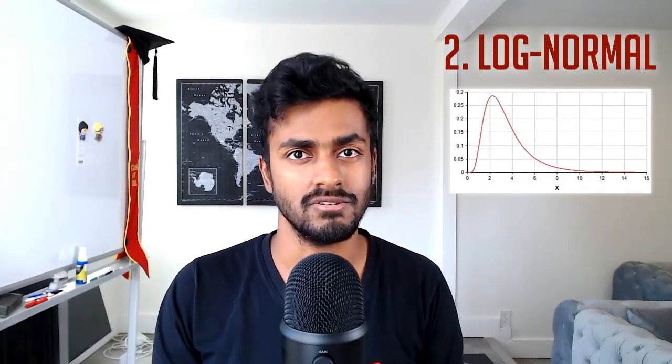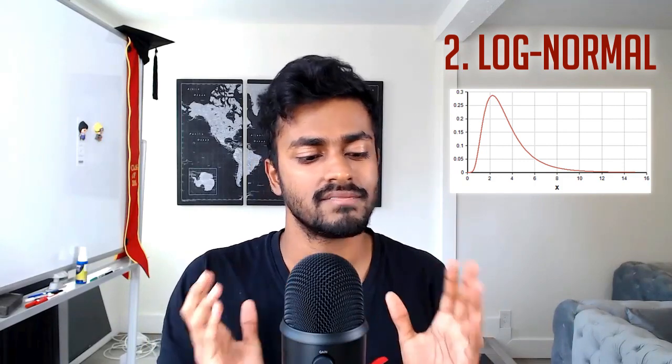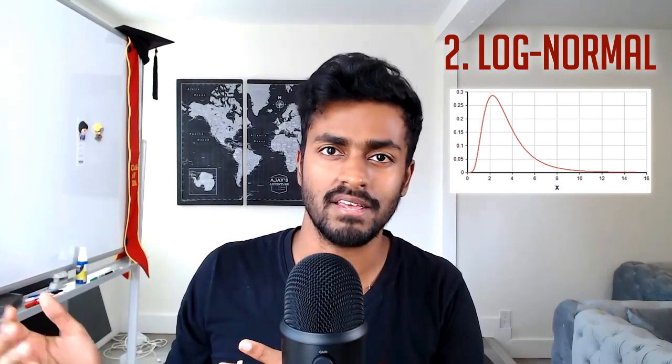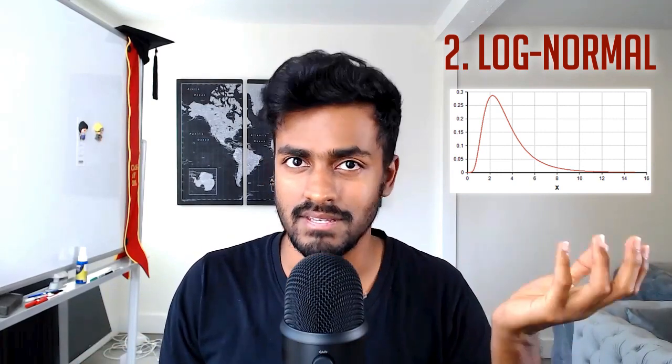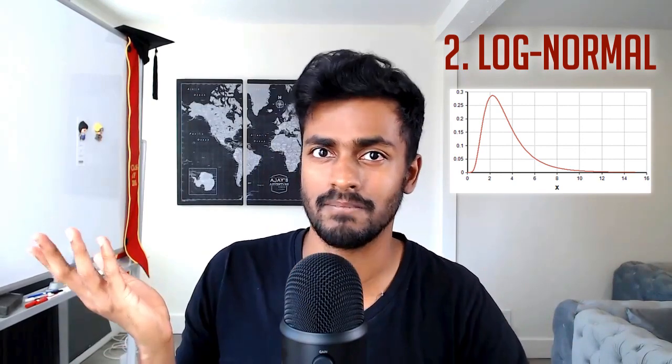Coming up on number 2, we have a relative of the normal distribution, and that is the log normal distribution. This is typically used to model data where we have a lot of samples that have a small value and a few samples that have a large value. And it is actually a lot more obvious that we see this log normal distribution than the typical bell curve.